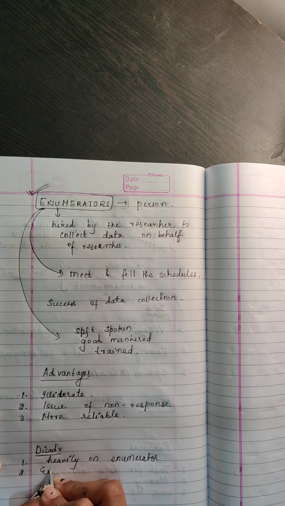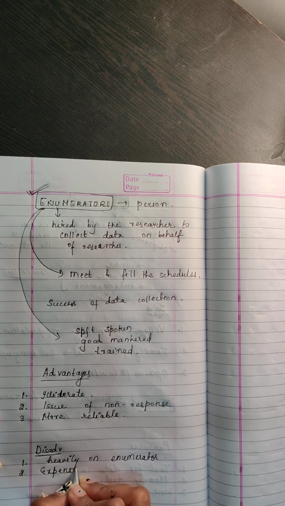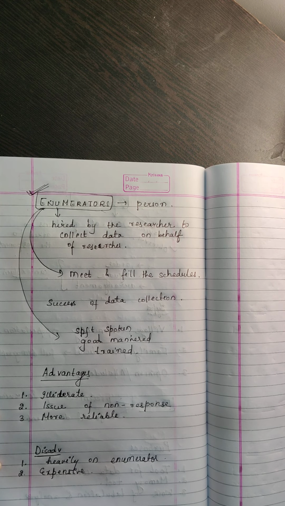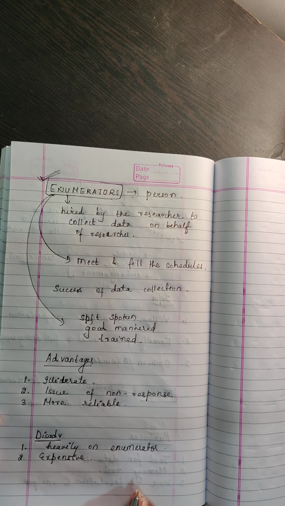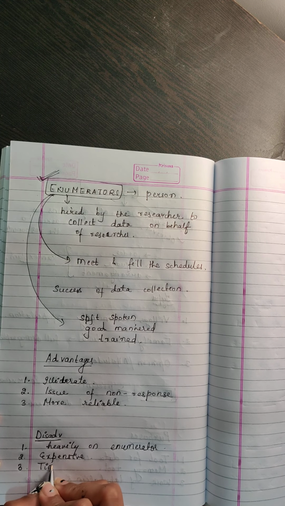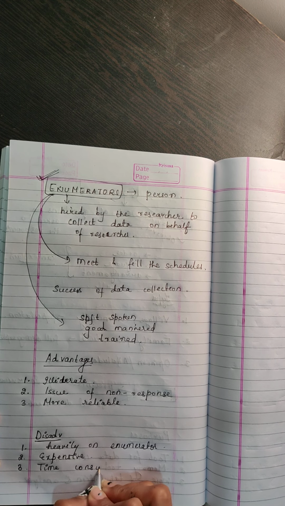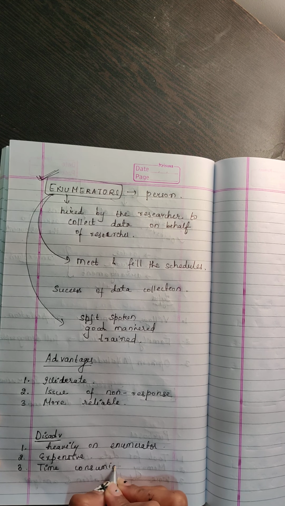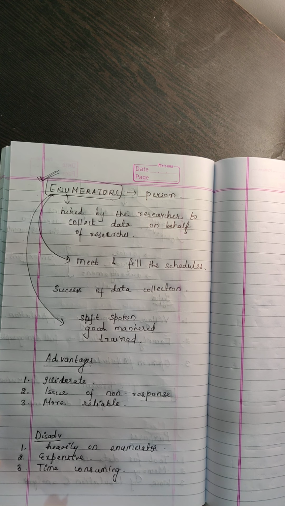Second, it is very expensive because additionally you will have to hire an enumerator and pay him a fee. The third disadvantage is that it is very time consuming because the enumerator has to go to one person and another person and collect the data.